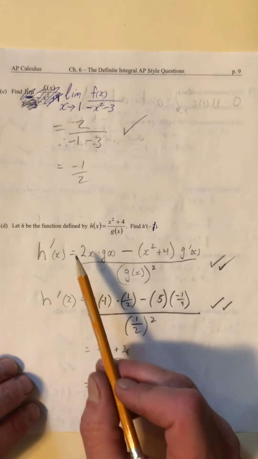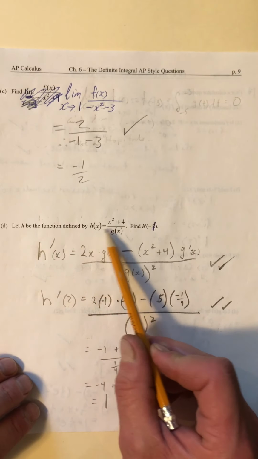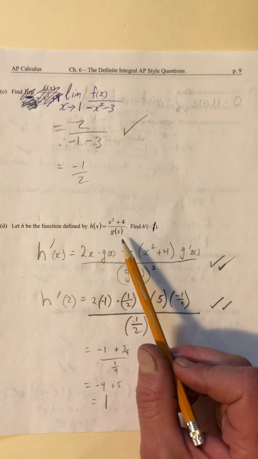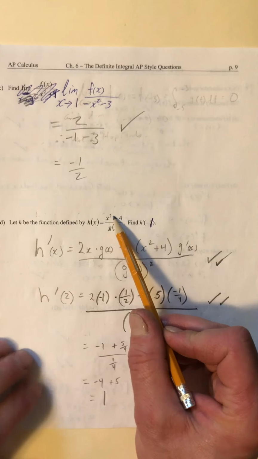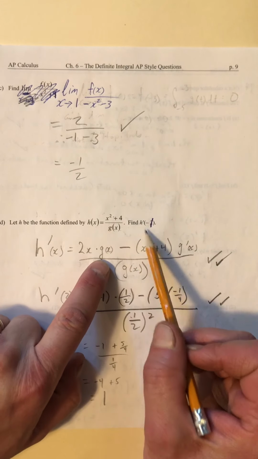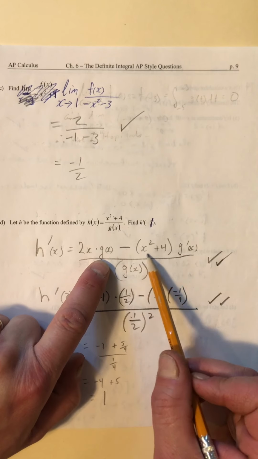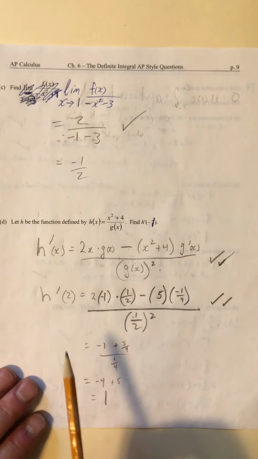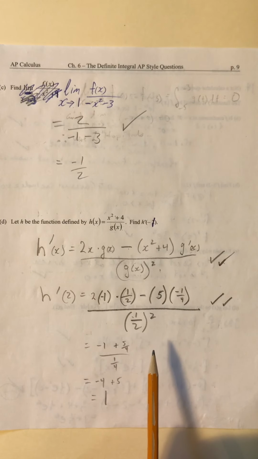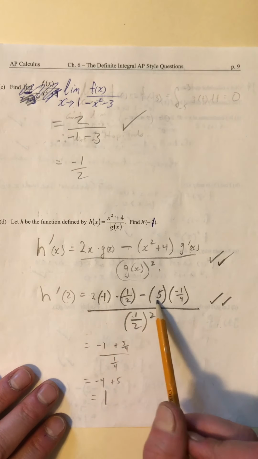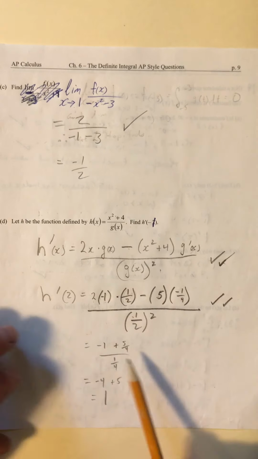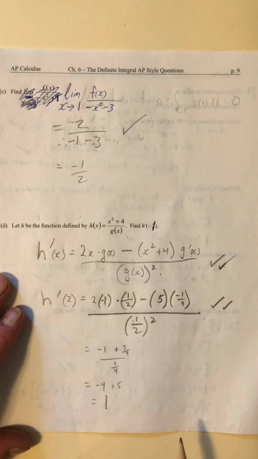Okay. D. Let h be this function, or using g. Apply the quotient rule. Derivative of the top, bottom left alone, minus top left alone, derivative of the bottom, the whole bottom squared. Then substitute in all your values. Stop here. The rest is just arithmetic. However, if you worked it out, it's +1.